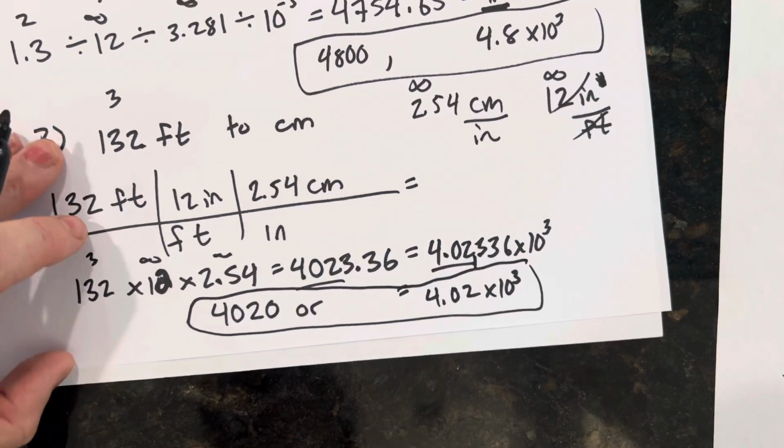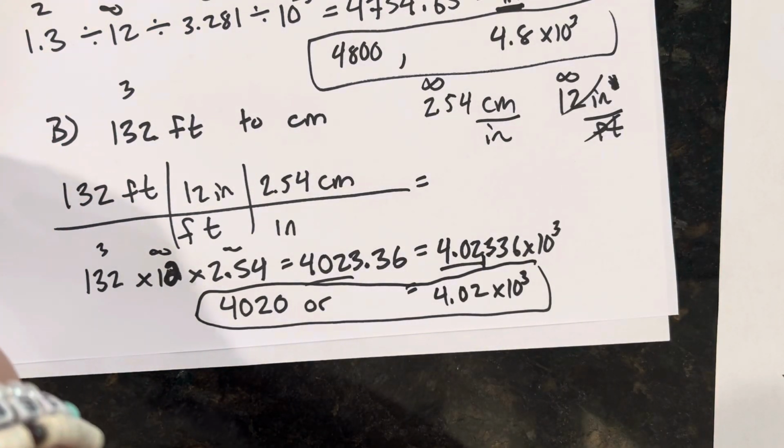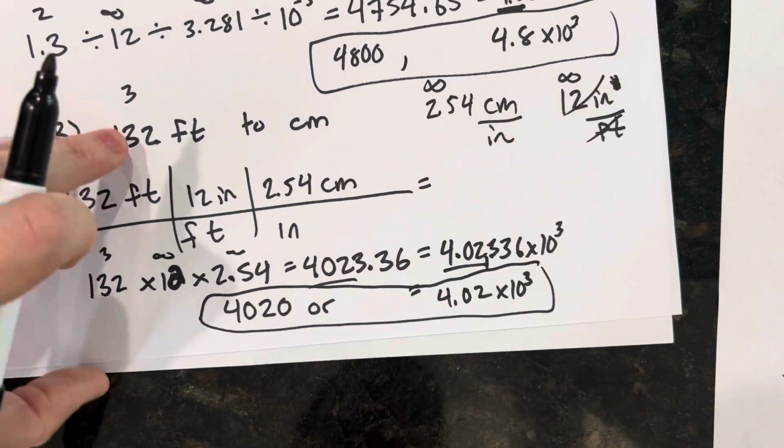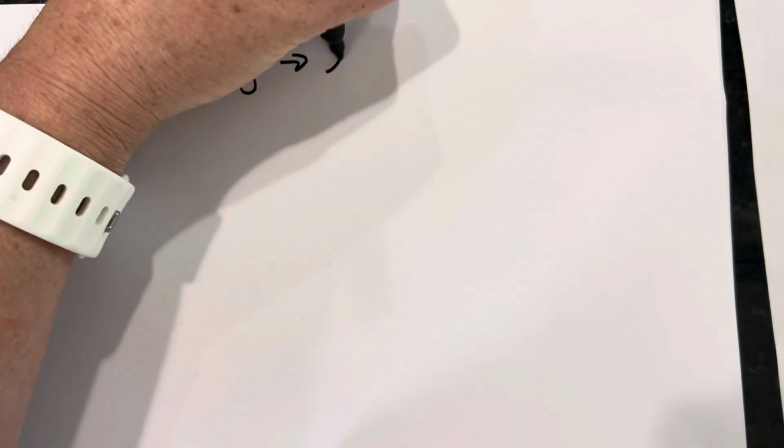All right, I'm just going to do part C, and then I think I'm going to leave y'all with this question. So part C says, I think I can read it. My printer's kind of running low on ink, so it's hard for me to see it all, but it's 1710 kilograms into pounds.